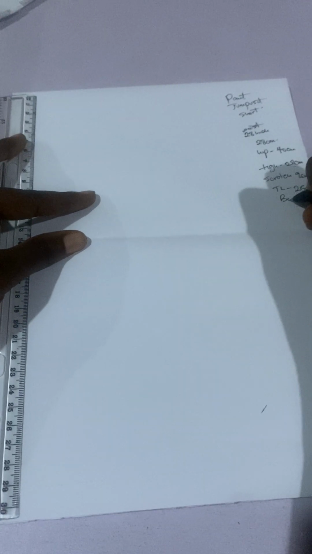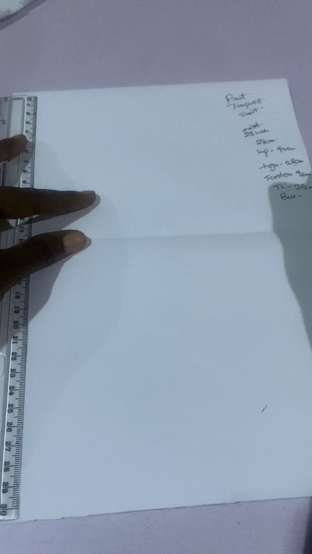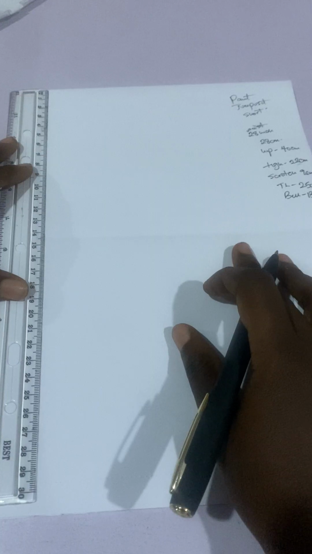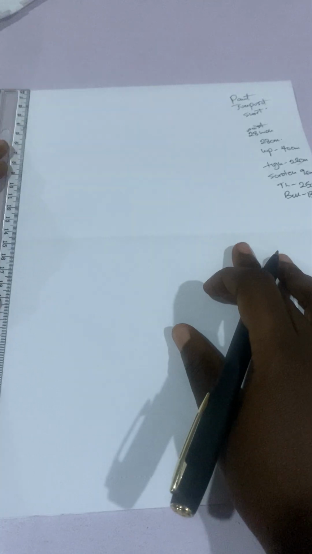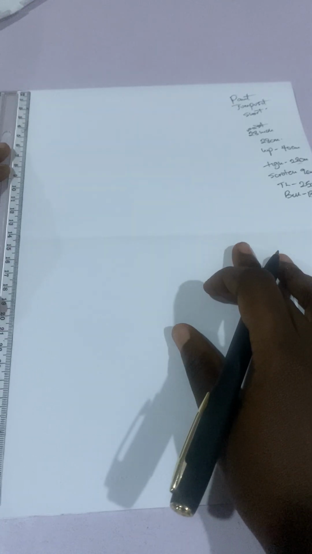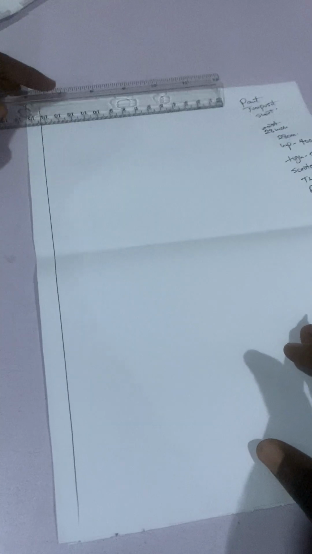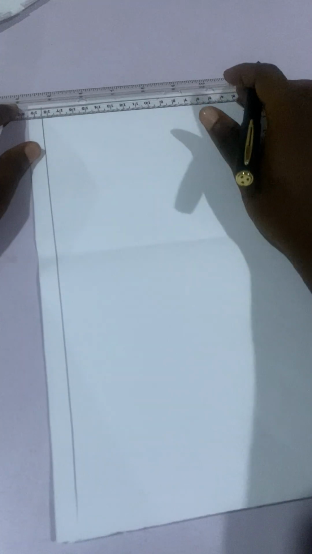Then my bell is going to be 13 cm. All right, let's get to work. All right, so the first thing you're going to do is to give yourself a borderline. I'm not going to be giving myself so much borderline, just enough space to work with.